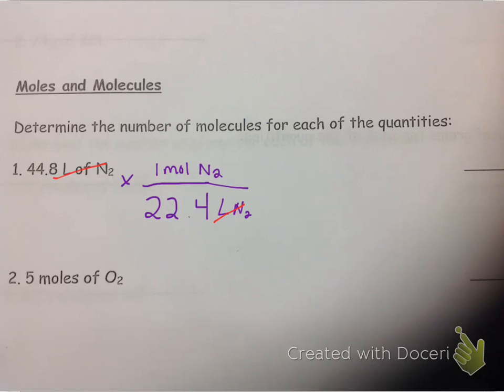And so if we want to convert from moles to molecules, we're going to simply set up another conversion factor. If we want moles to go away, that means we're going to put moles on the bottom here, and then our number of molecules would go on the top.